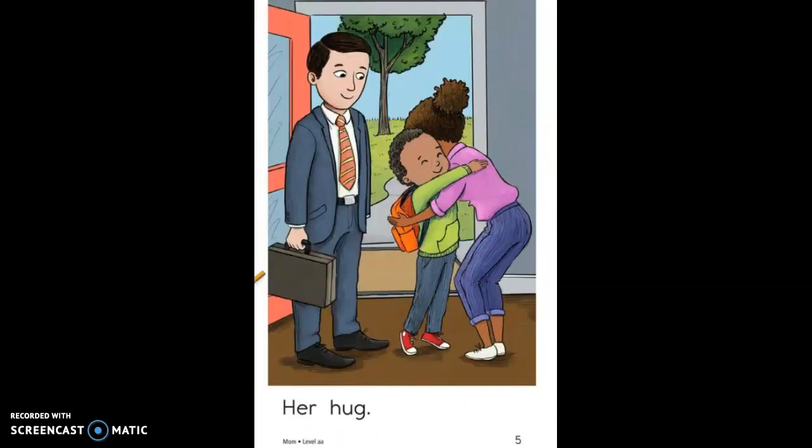We know that good readers want to start on the left side of the page, so I'm going to mark an L for the left side of the page. I know that my word is going to be starting with her because that's our pattern. Her, hug. Can a brave scholar come off mute and read this page for their teacher? Great job. The page says, her, hug.